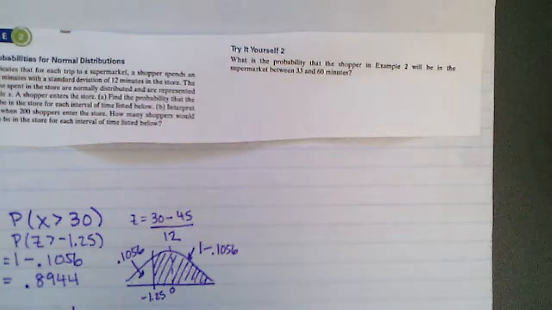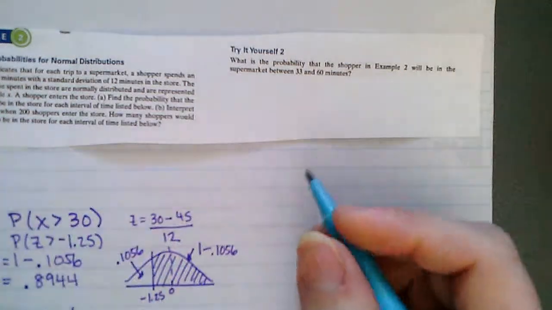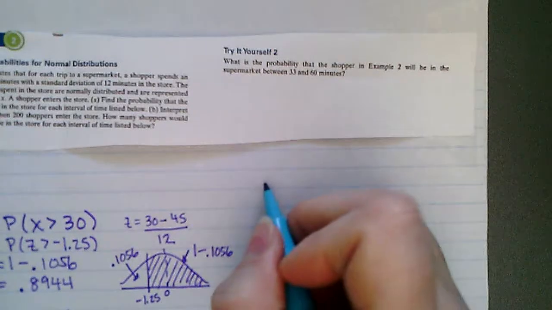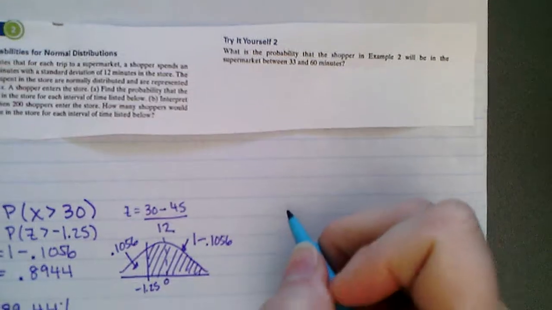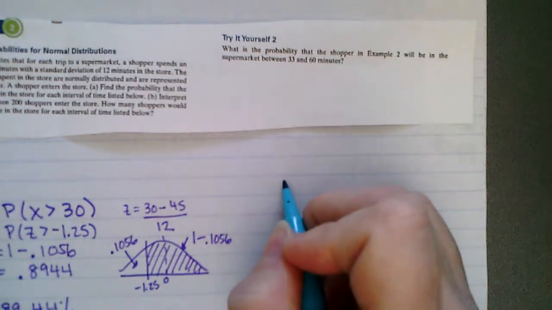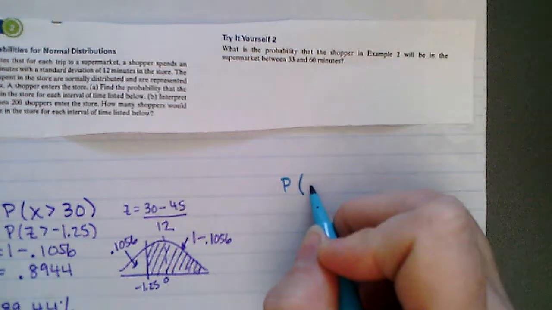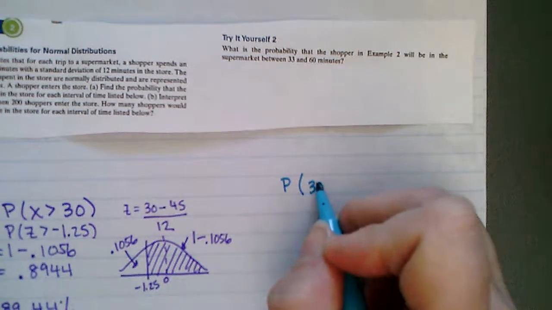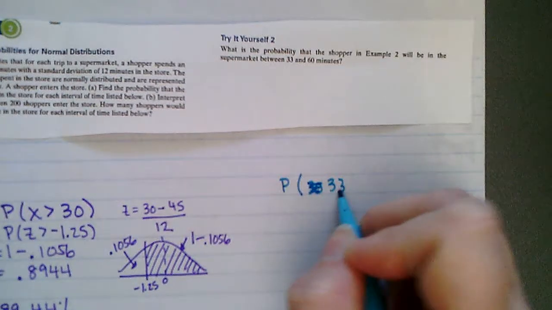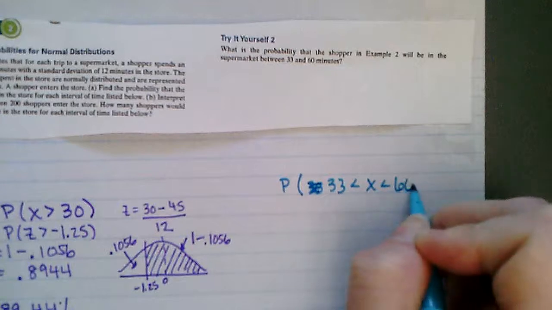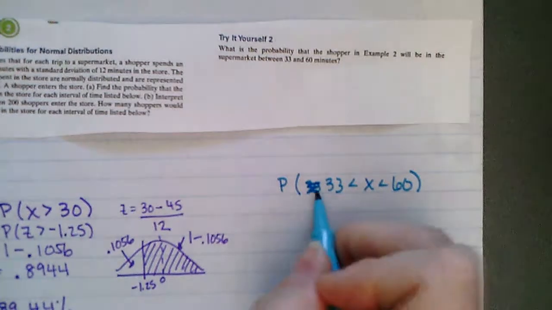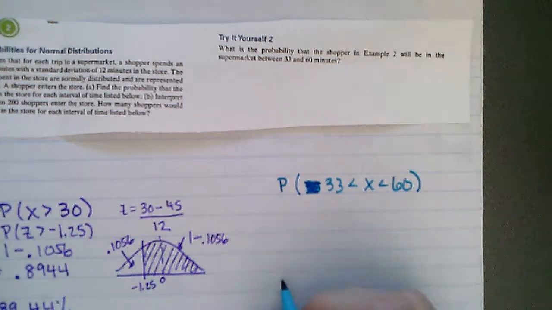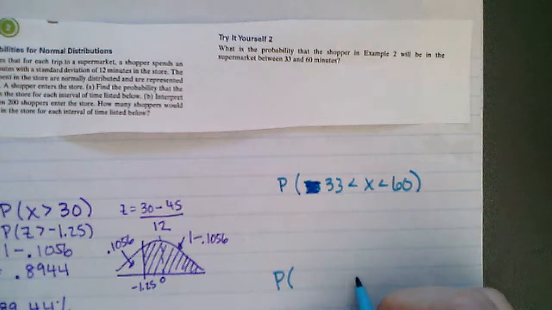On the other problem here, I want to know what is the probability that the shopper will be in the supermarket between 33 and 60 minutes. So here I have the probability that they will be in there between 33 and 60 minutes. So I am going to need 2 Z-scores this time.